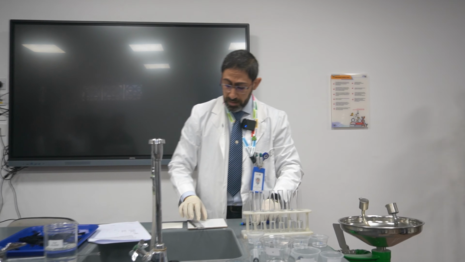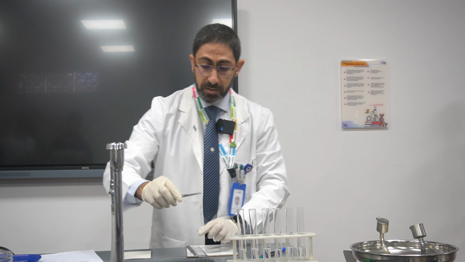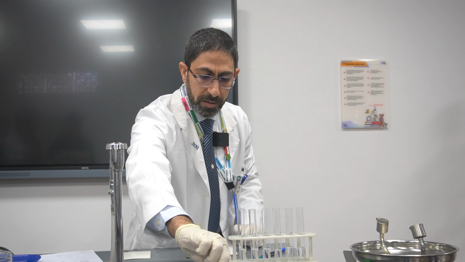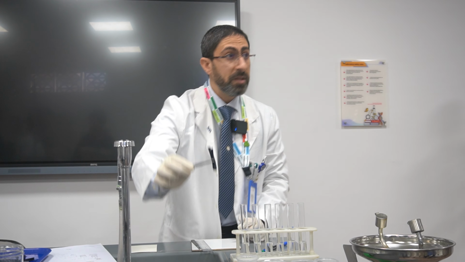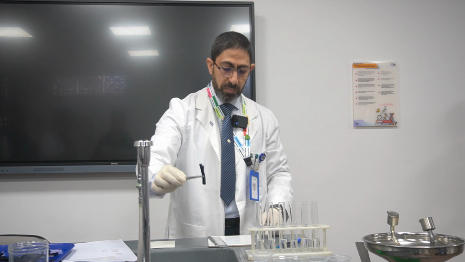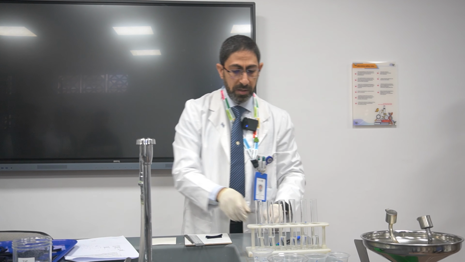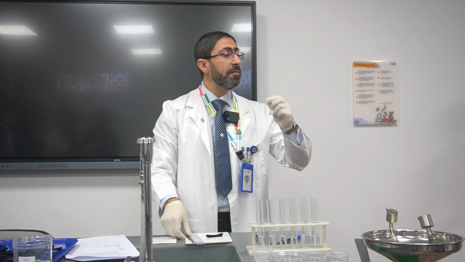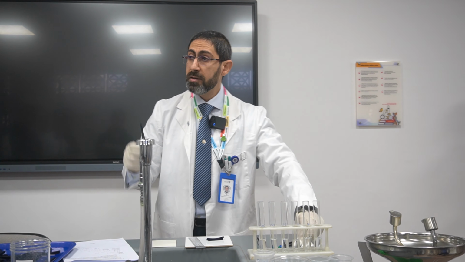The next step, I'm going to remove the potato from the dish labeled P. Here is the potato that has been soaked in the methylene blue. I will use a white tile. Carefully, again, carefully, using the scalpel.